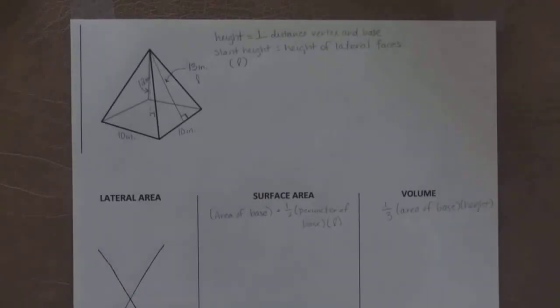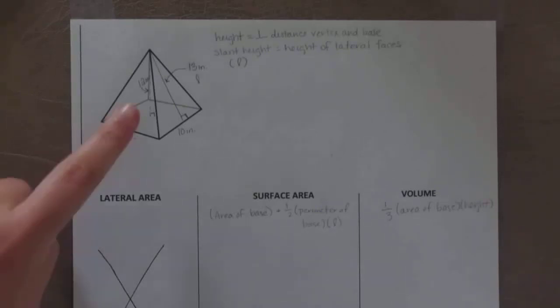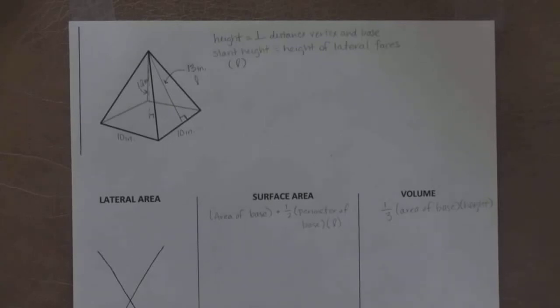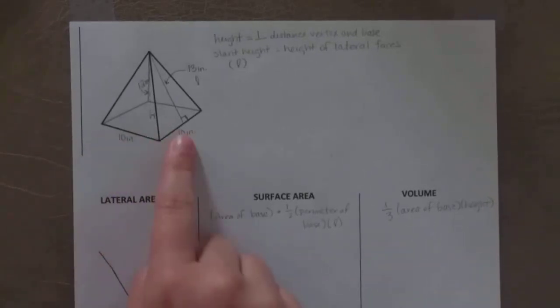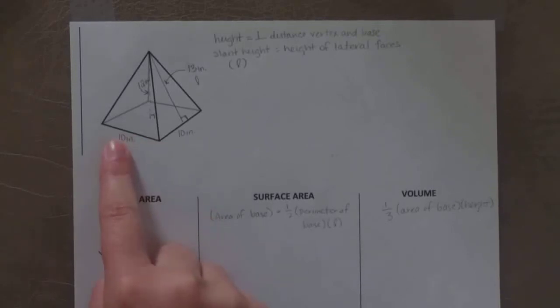Okay, so today I'm going to show you how to find the surface area and volume of a pyramid. So, got this pyramid right here. You can see it has a square base. And just to explain some of the measurements here, obviously the 10 is just the sides of the base, and that would be the same for all four sides.